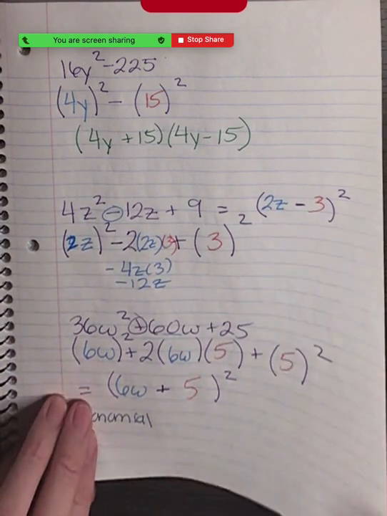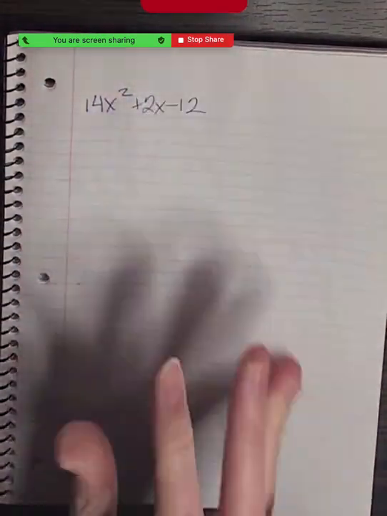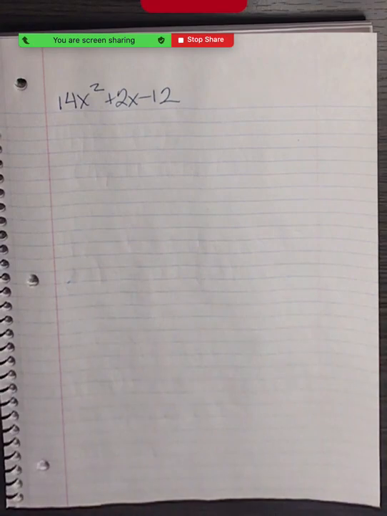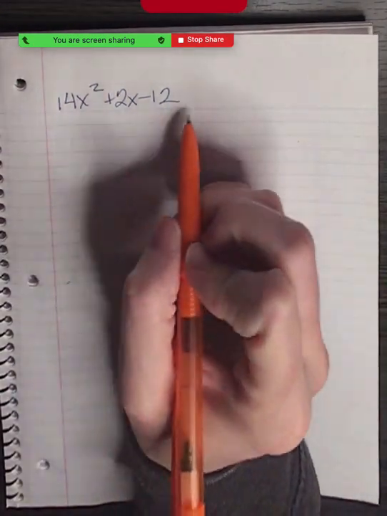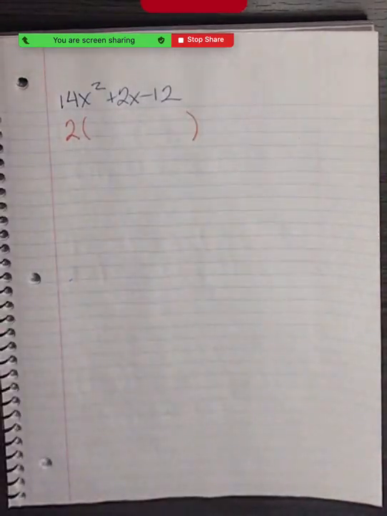So we're looking at something like 14x squared plus 2x minus 12. Okay? So if we look, we can say, well, do they all have something in common? They don't all have an x, but I can take a 2 out of everything. Meaning I can divide everything by 2.